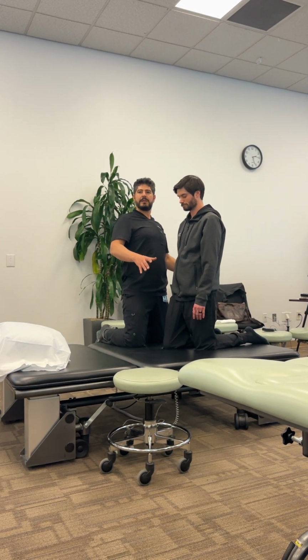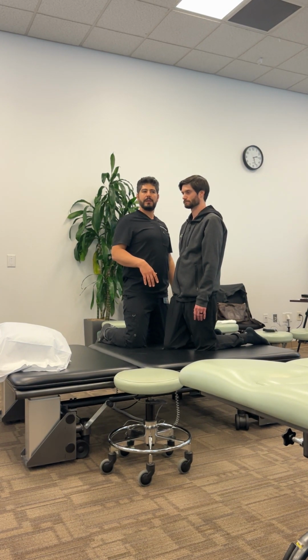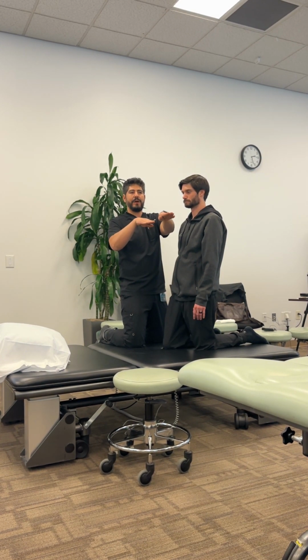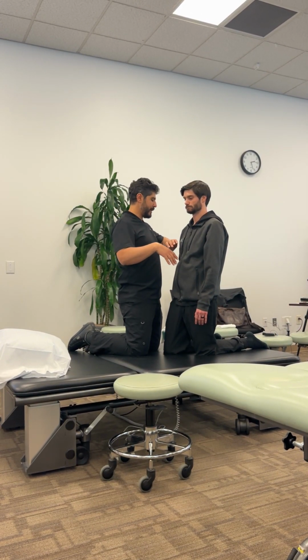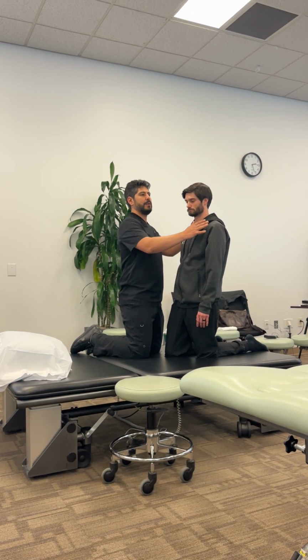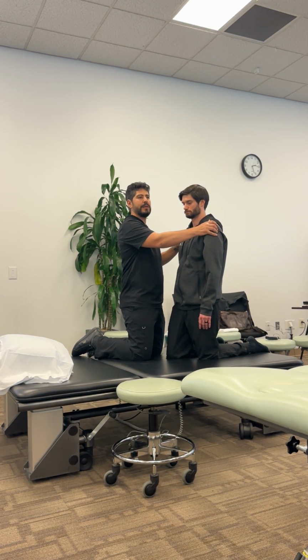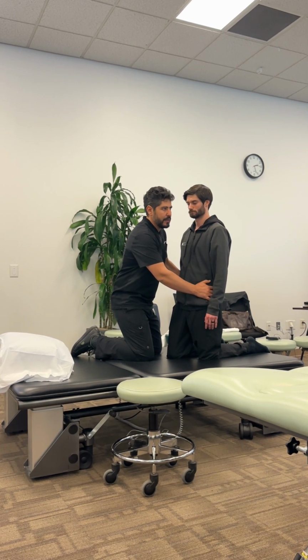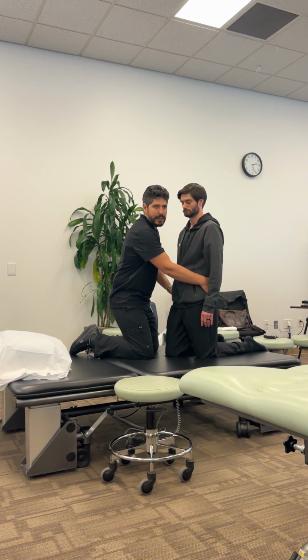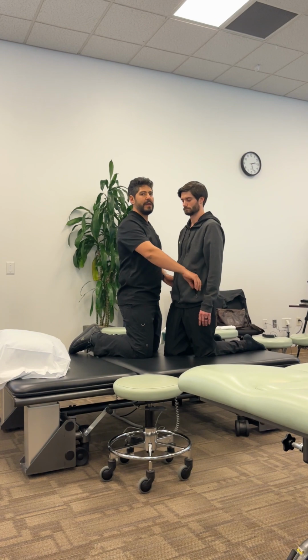So staggering, or kind of having one foot in front of the other, changing the base of support, and you apply the same things again. You can apply all the stuff. You can resist at the pelvis here, in this position. Then you have the other leg forward.